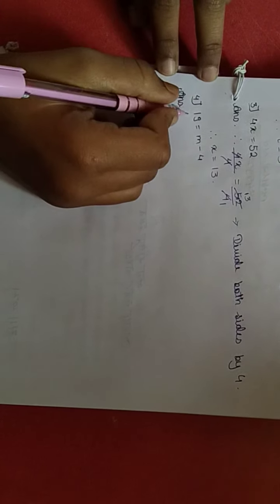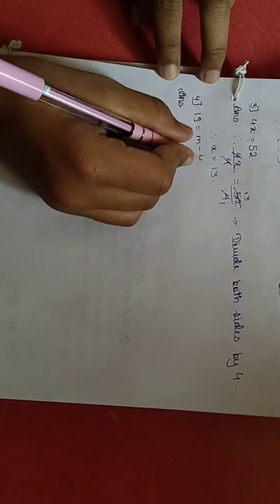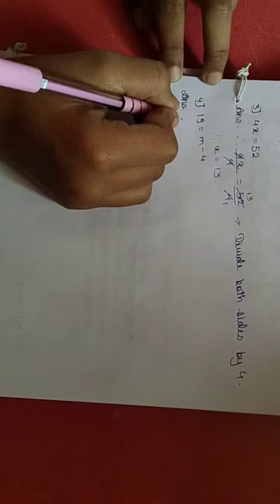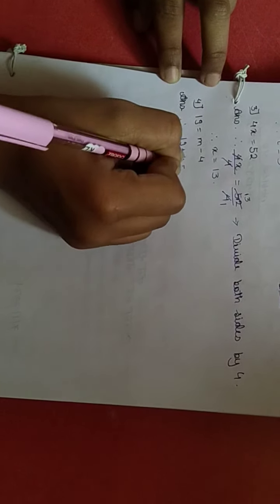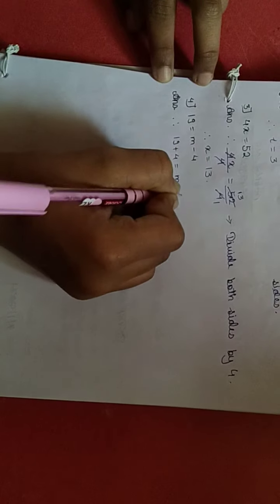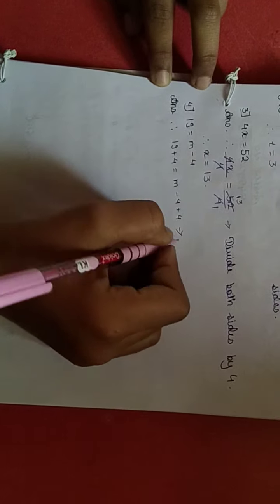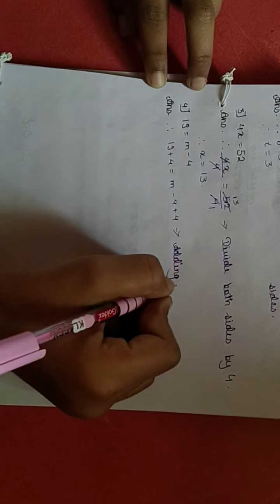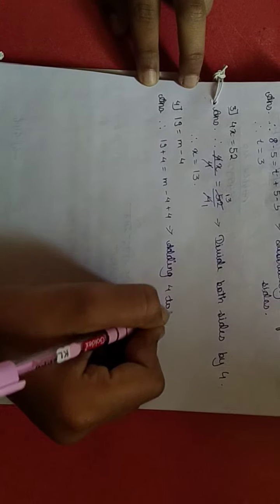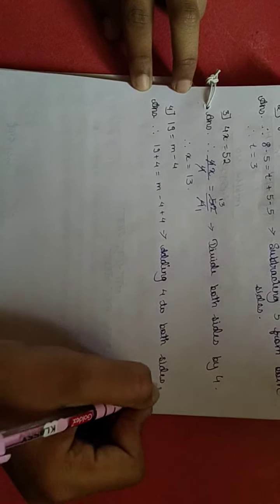Okay, and the fourth one, 19 is equal to m minus 4. So therefore 19 plus 4 is equal to m minus 4 plus 4. Okay, so we have to write the statement: adding 4 to both sides.